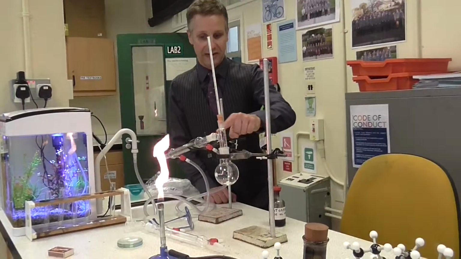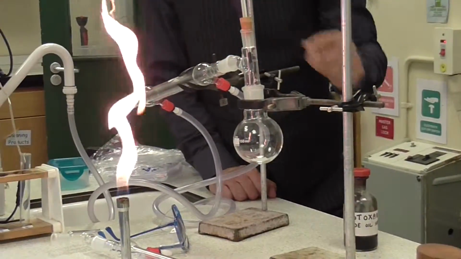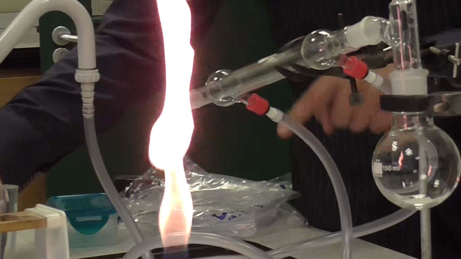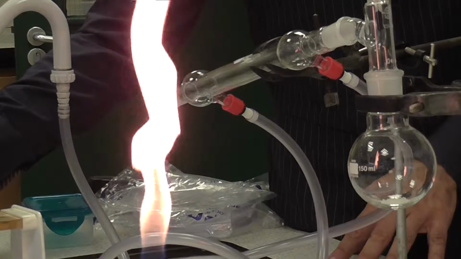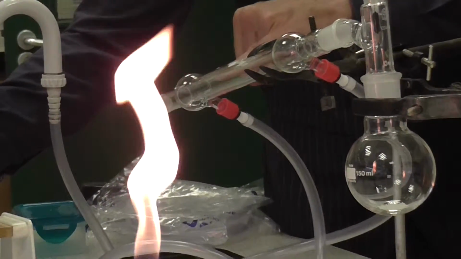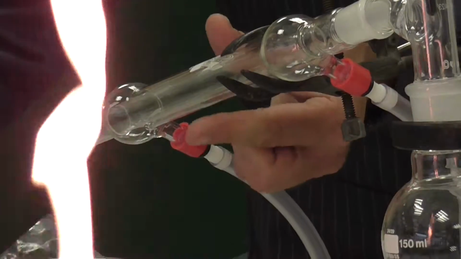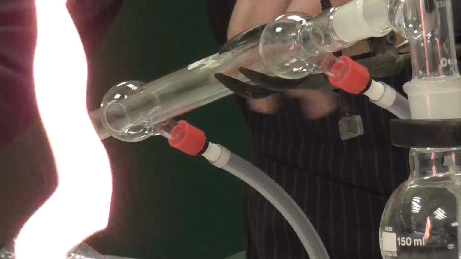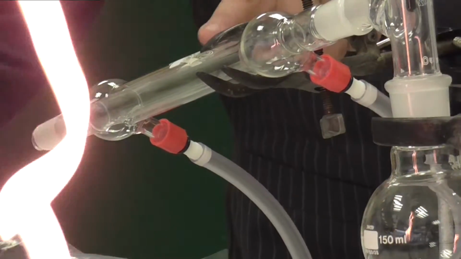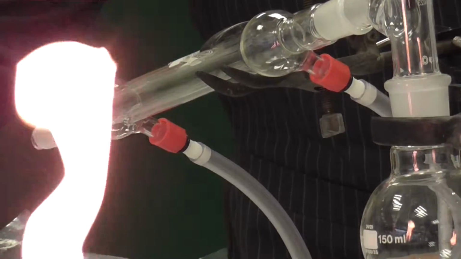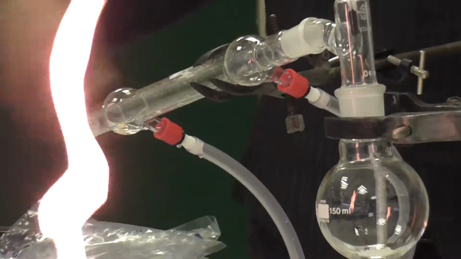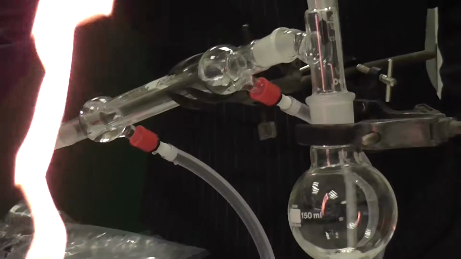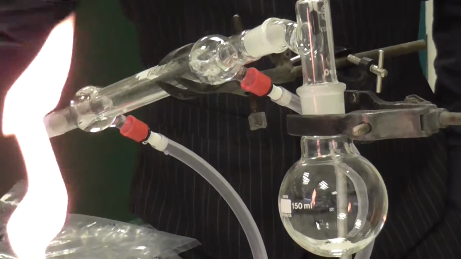The alcohol will go down this part, this is called a condenser, and it has cold water running around the outside. I'll show you. It doesn't have anything running around it at the moment, but if I switch the tap on, you will see cold water running from the bottom to the top. The tube is double glazed, so the centre of the tube doesn't contain any water at all, but the outside sections do. So watch carefully. If we run water from the bottom to the top, you can see that it will cool the tube.